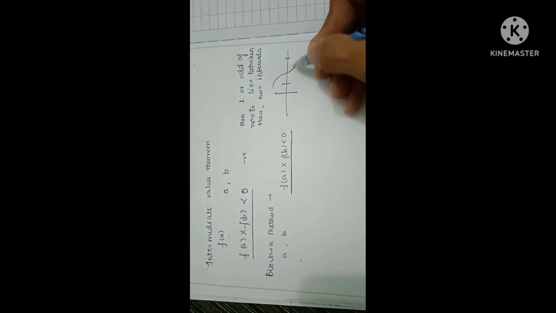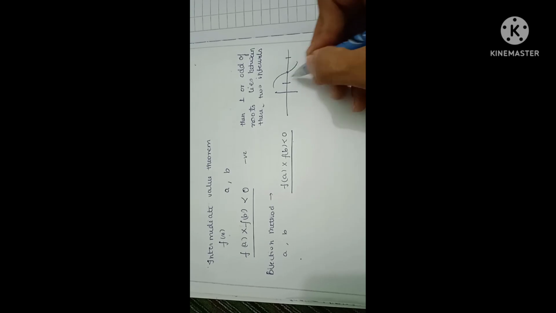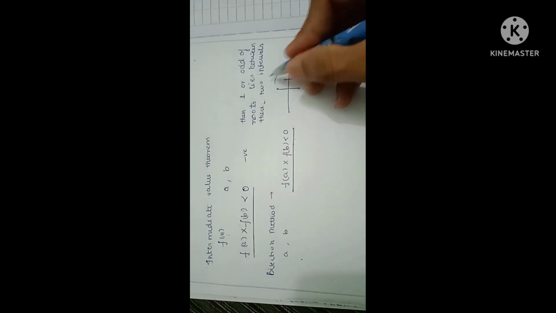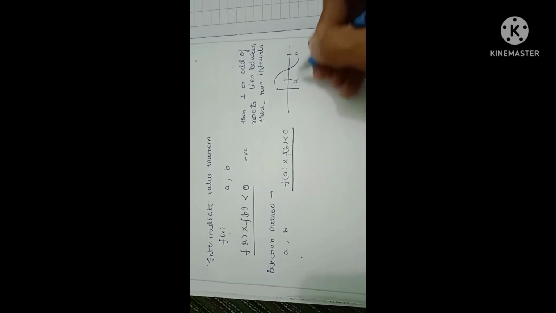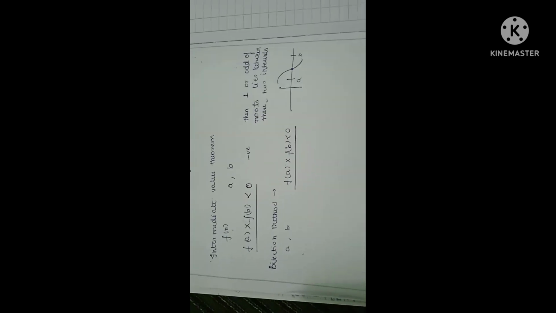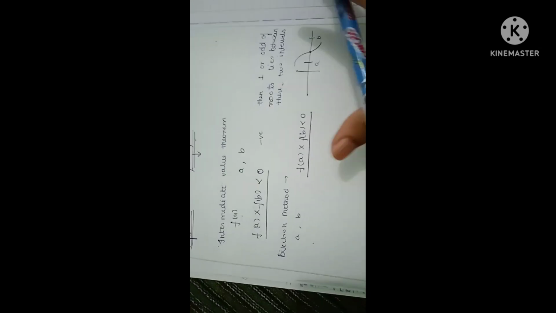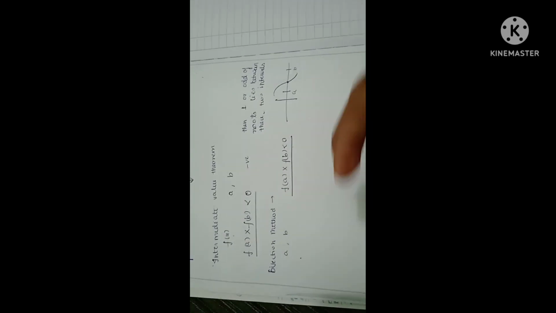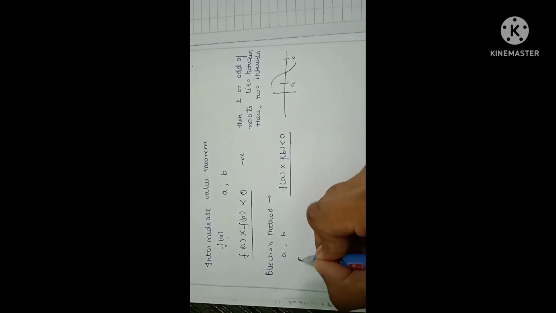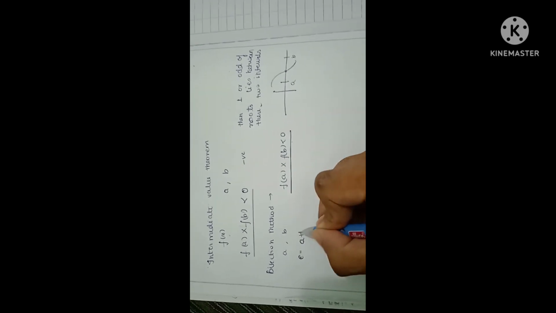Roots are the points where the function crosses the x-axis. This is also important: it means that the function will cut the axis either one time between a and b or an odd number of times, not an even number of times. Simply remember that there will be a root in this interval if f(a) times f(b) is smaller than 0. Now for the iterations in the bisection method, we have c equal to (a plus b) by 2.